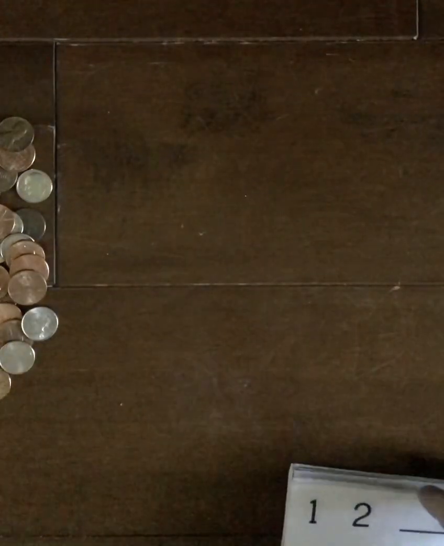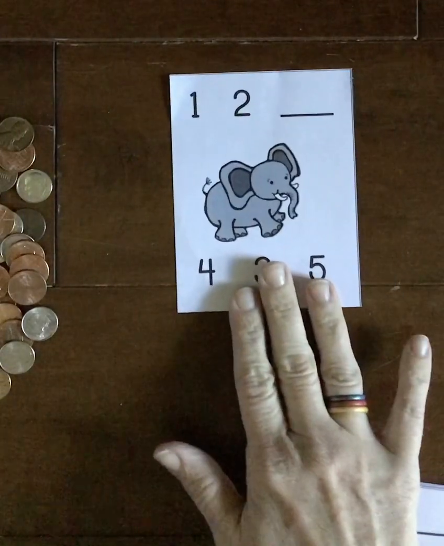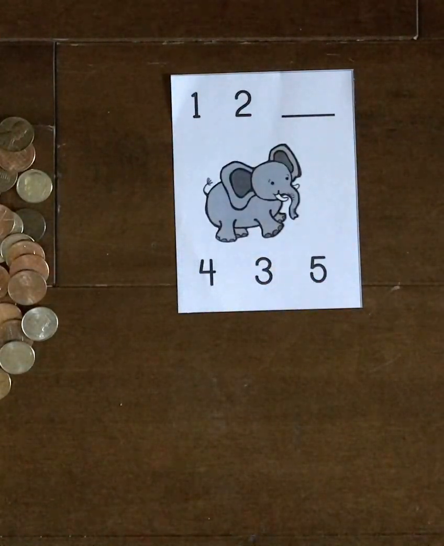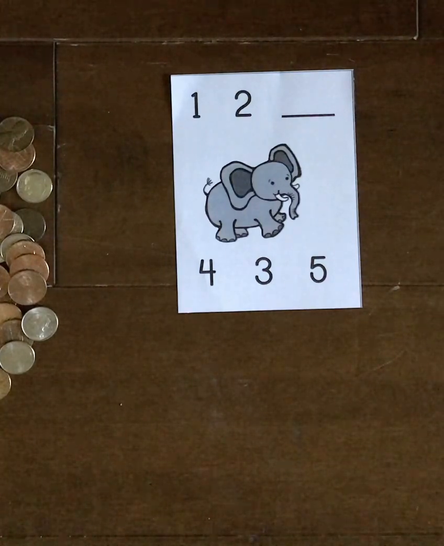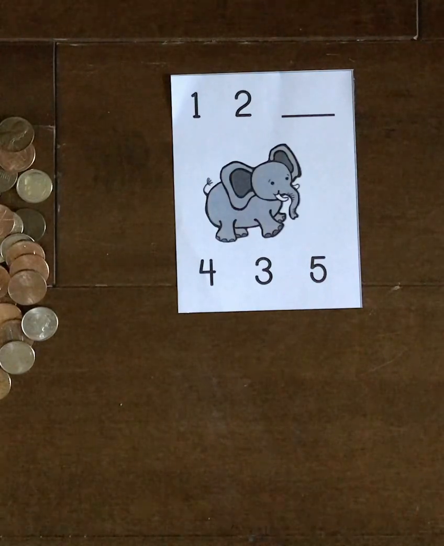All right, I'm going to just take one card at a time. Let's look at this one. Let's look at our numbers. We're working on number recognition and counting on and counting back, and we'll find some numbers in the middle. So it's working on a number of skills.